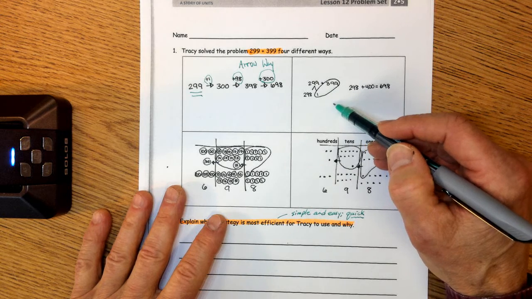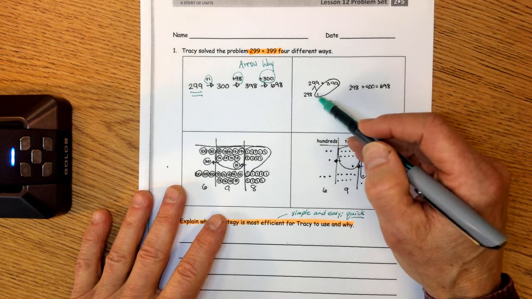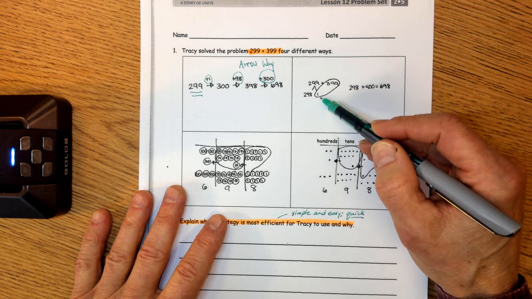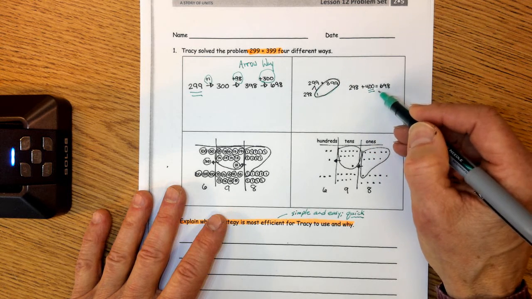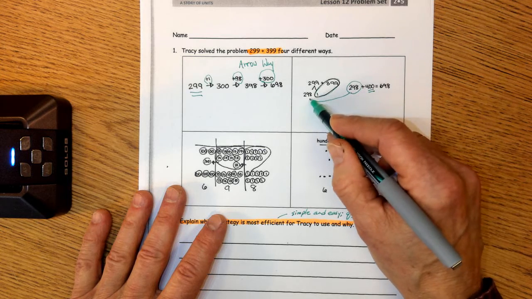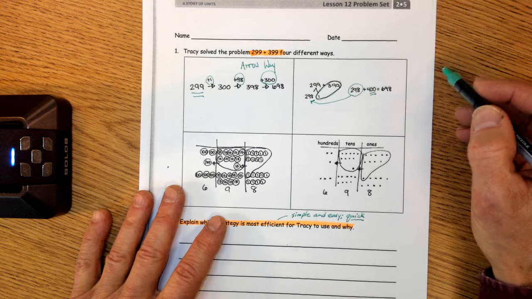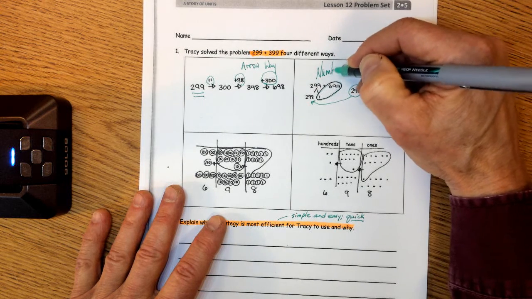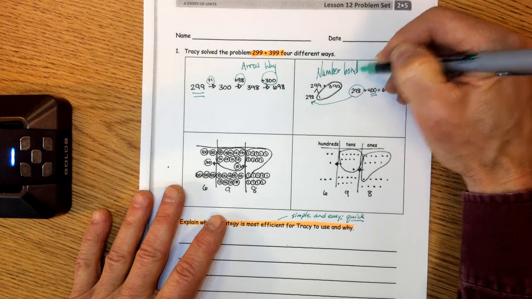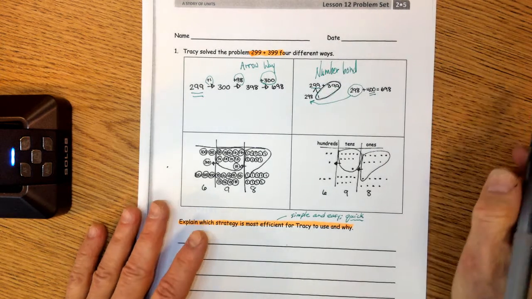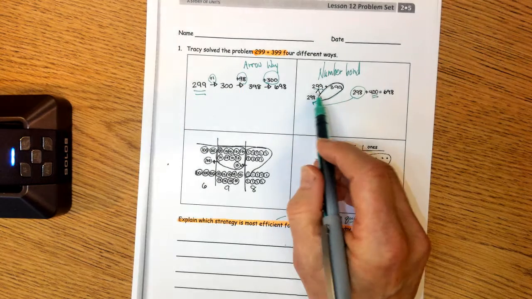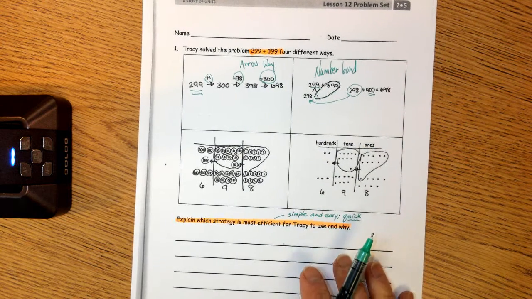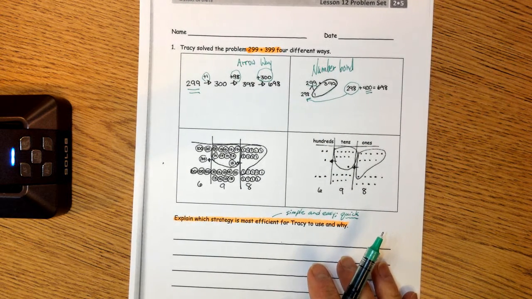And let's look at this way. Here it looks like she broke apart the 299 into 298 and 1. And then she added the 1 to the 399, turned that into 400, and went back and added the other part. Remember the name for this one? Yeah, we referred to this one as the number bond strategy, just because we took one of the numbers and broke it apart, decomposed it, right? And used a little number bond to show how we did it. There's the little number bond. So, is that one more efficient, in your opinion?